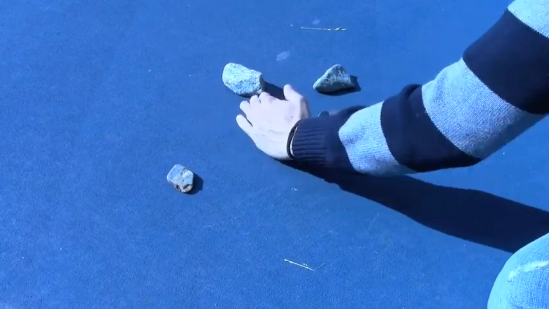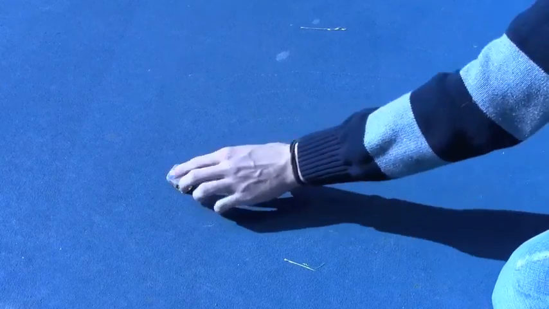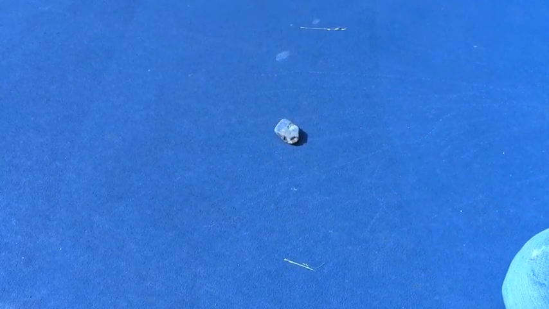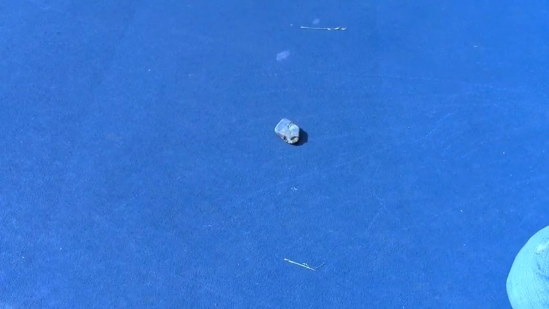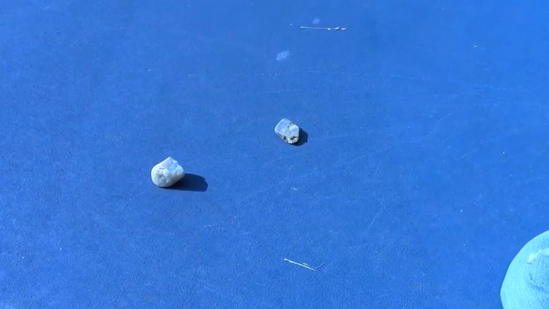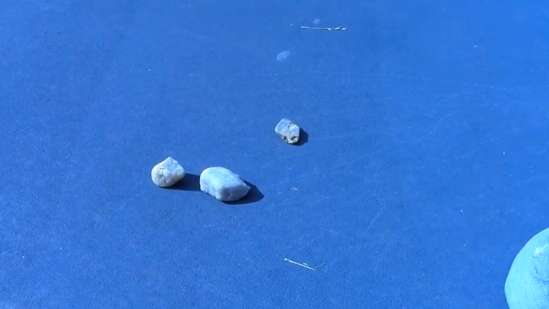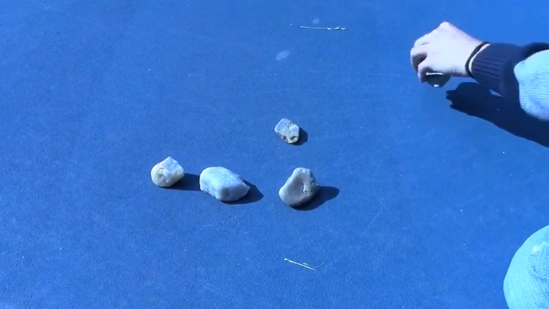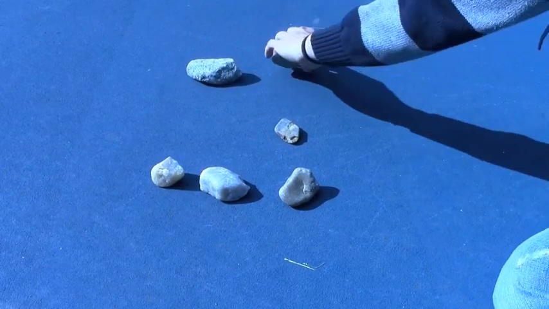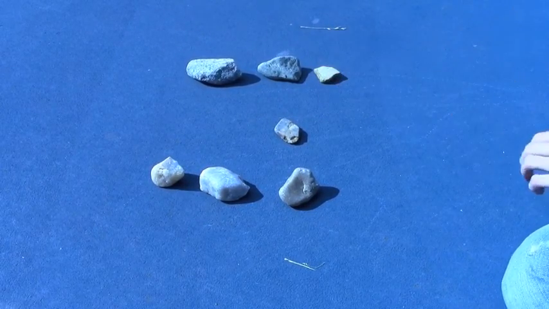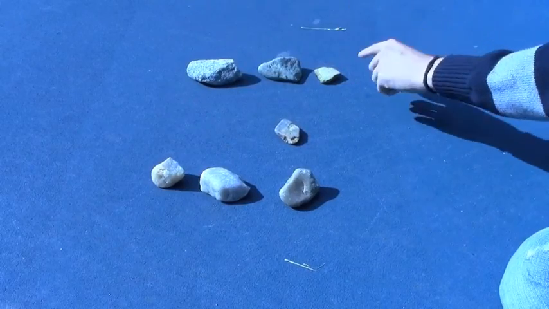So we're gonna start with 1 rock again. And if we have 1 rock and we add 6 rocks, we have 1 more added, 2 more added, 3 more added, 4 more added, 5 more added, and 6. So all together we have 1, 2, 3, 4, 5, 6, and 7.